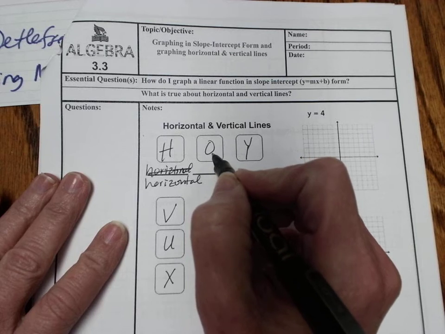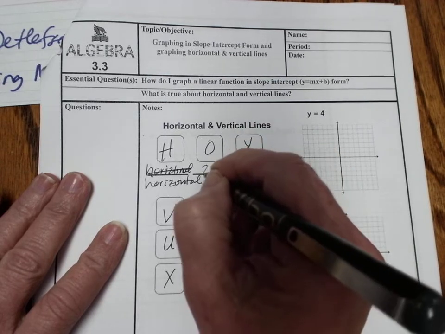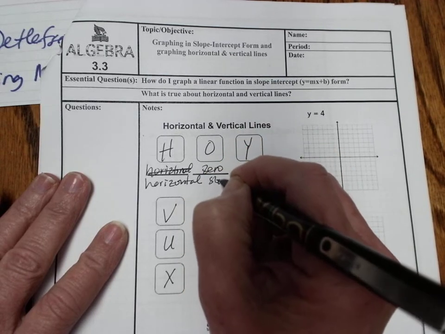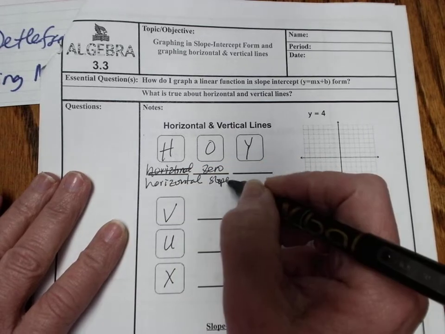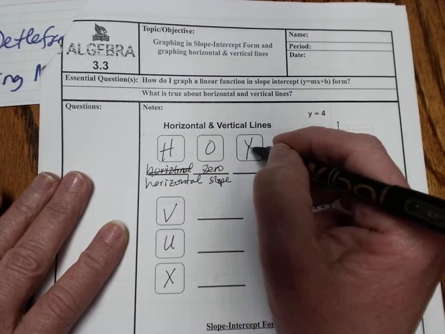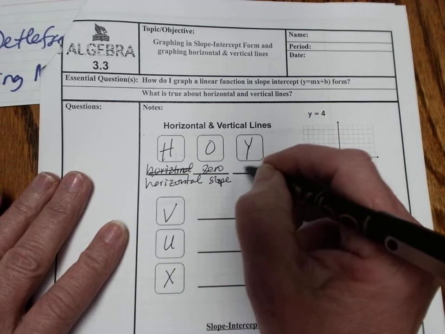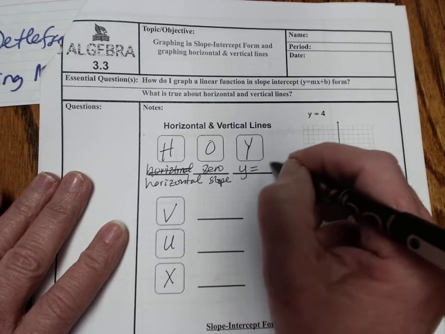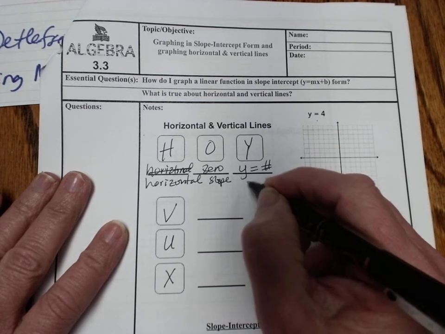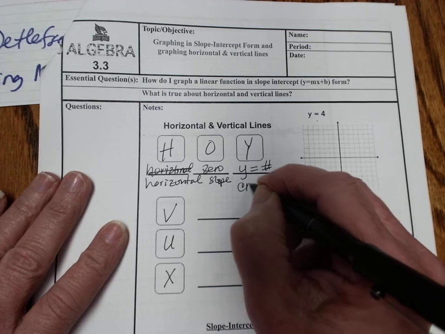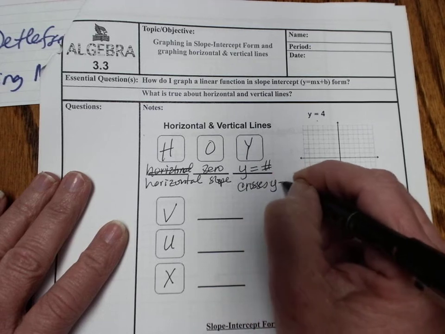Now, this O, it looks like an O, but this really means your zero slope. So remember, a horizontal line has a zero slope. Then there's your Y, so y equals a number, and that means it crosses the y-axis.